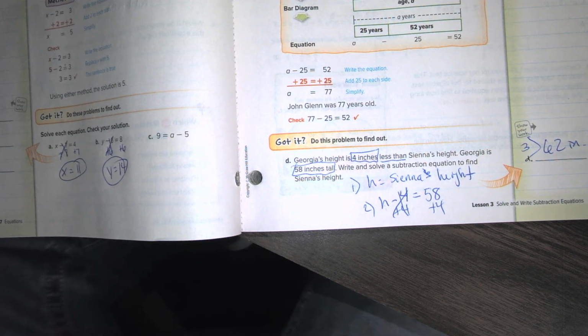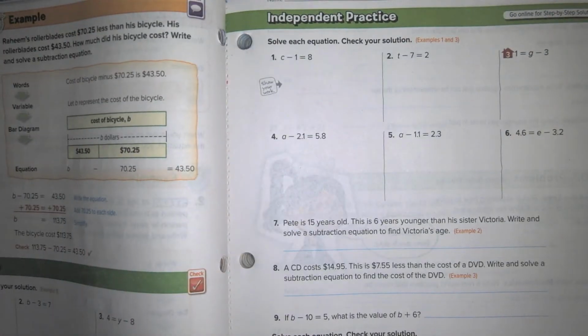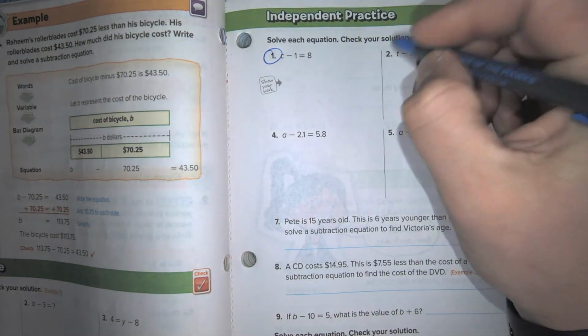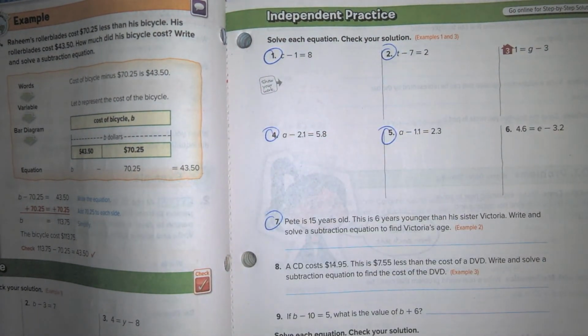5 feet. All right, so what you guys are going to do now is go to page 539. With a partner or by yourself, you're going to do number 1, number 2, number 4, number 5, number 7. 1, 2, 4, 5, 7. Okay, go ahead. You can move around and get to work. We're going to do these on the boards.